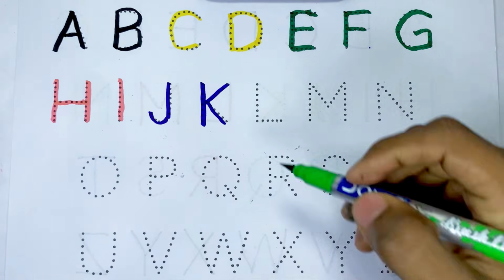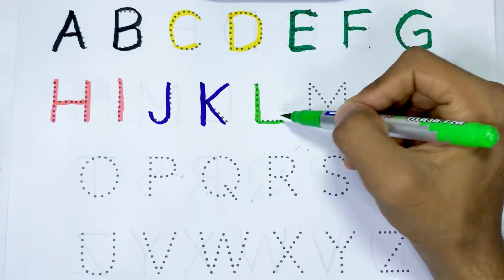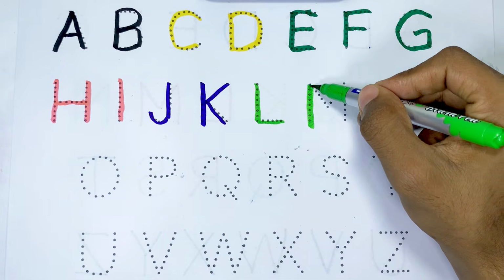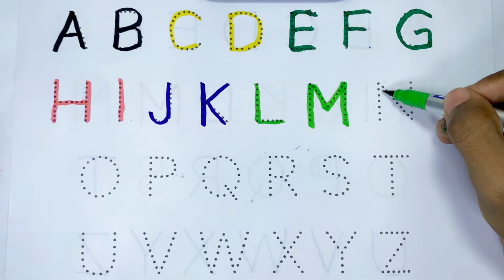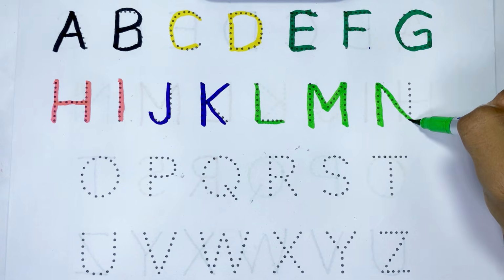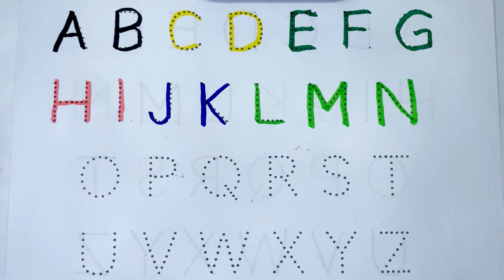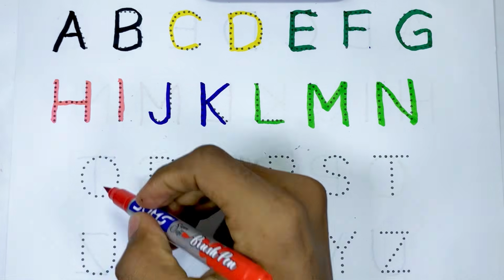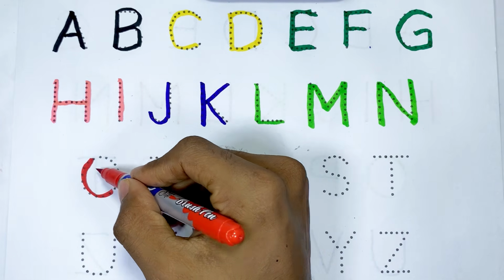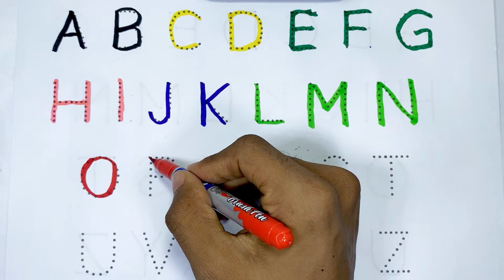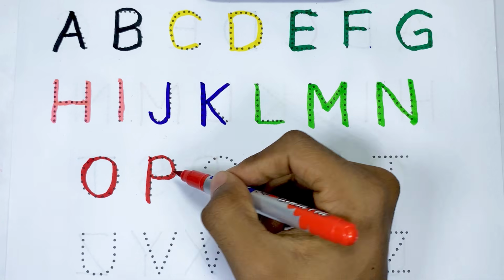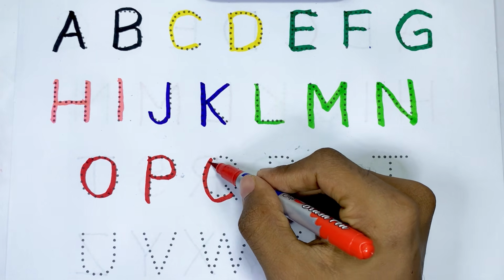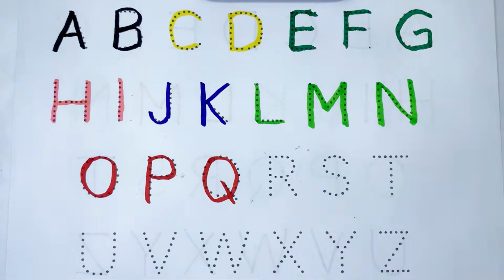L for lion. M for moon. N for nose. Kids, now you draw O. O for orange. P for parrot. Q for queen. Kids, now you draw R.